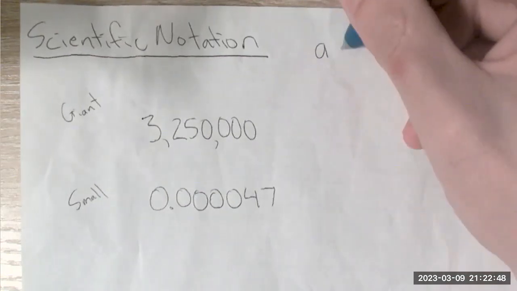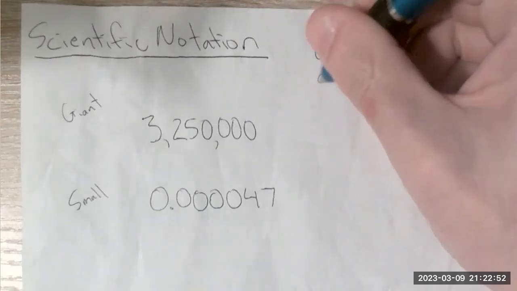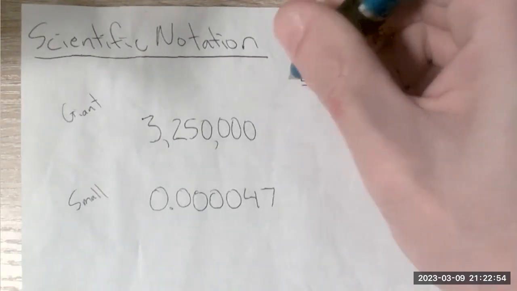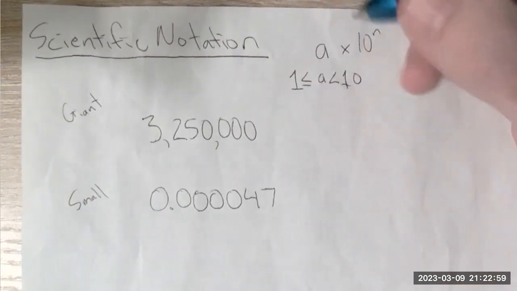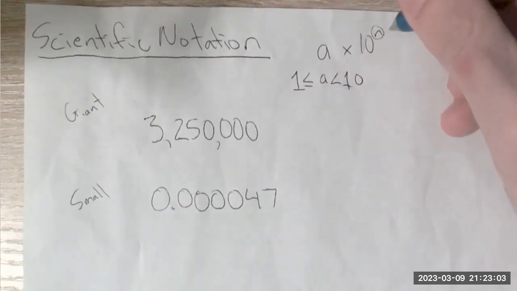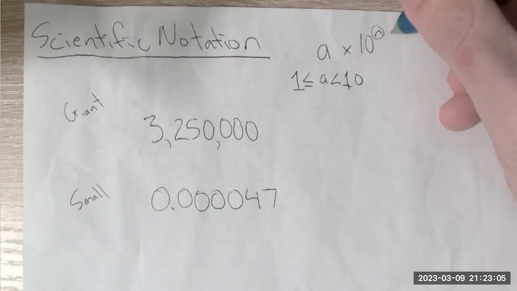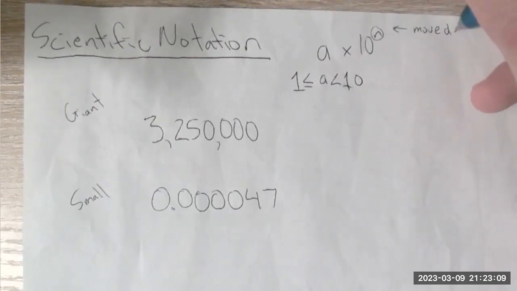It's usually written in the form of a times 10 to the n power, where a is a number that's greater than or equal to 1, but less than 10. So expect a number that's between 1 and 10. We'll talk about when it is 1, but the n is your exponent, an integer, and it's basically how many times you move the decimal is how you really want to think about this one.